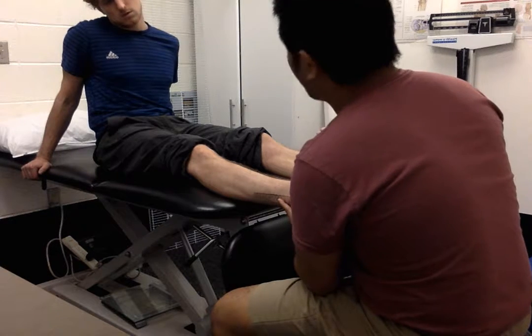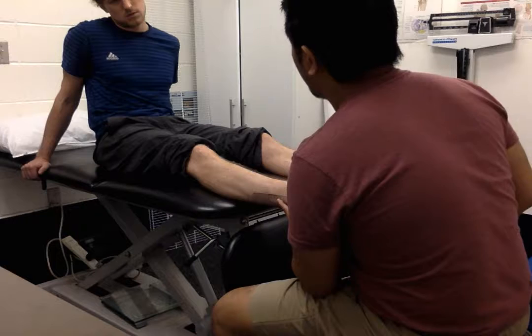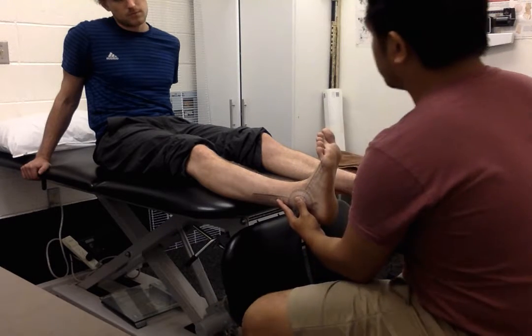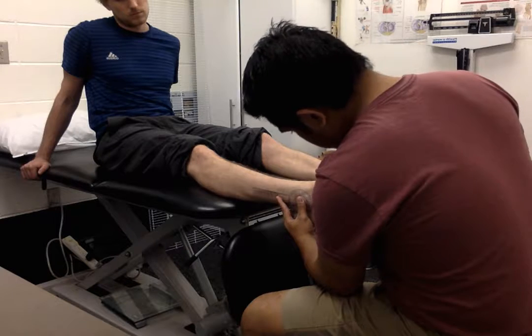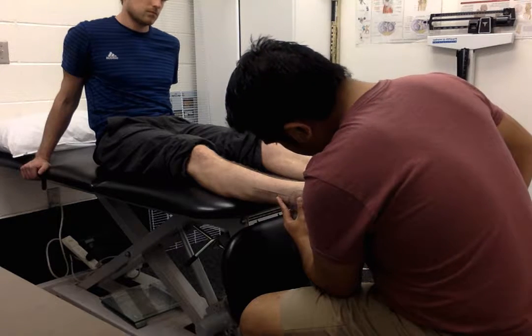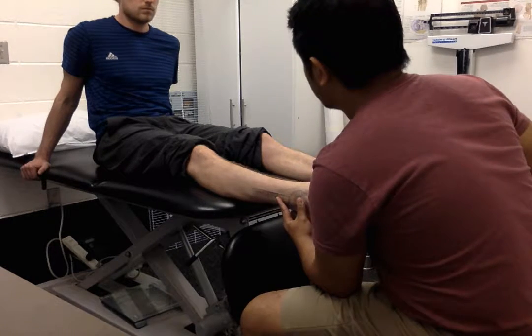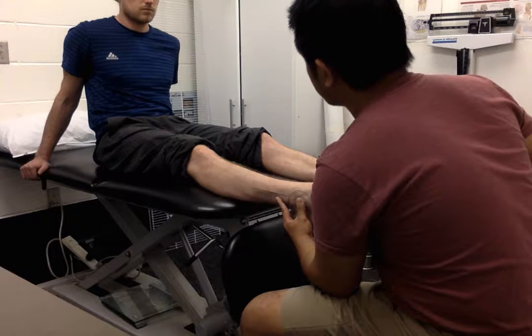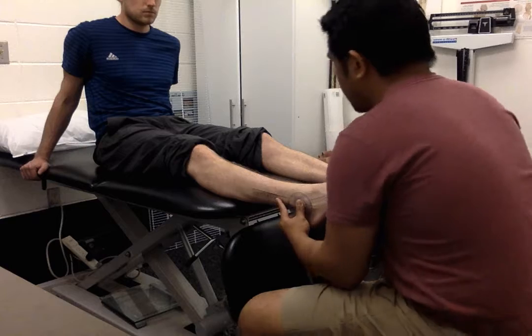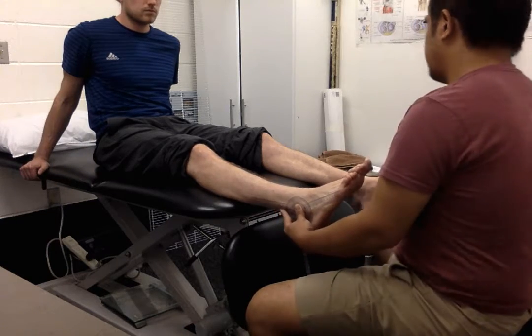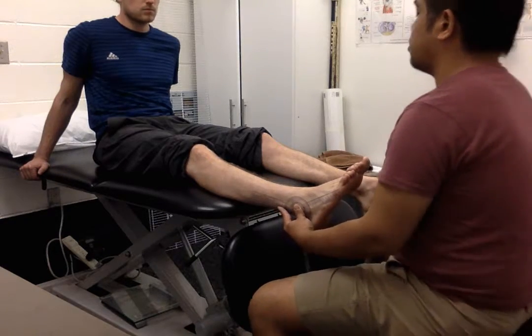Okay, so it moves like 1-2 degrees, so that's quite affected. Okay, let's point your toes to the ground. Okay, so we're currently at 150, which is about 30 degrees for plantar flexion, which is about 70-75% of normal. But that's probably your normal. It's about similar for both sides.